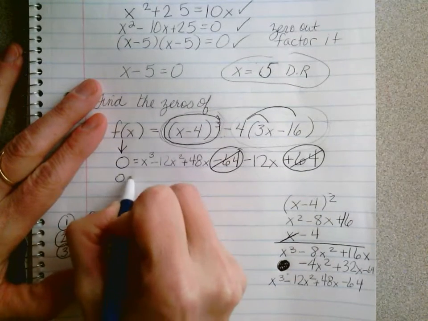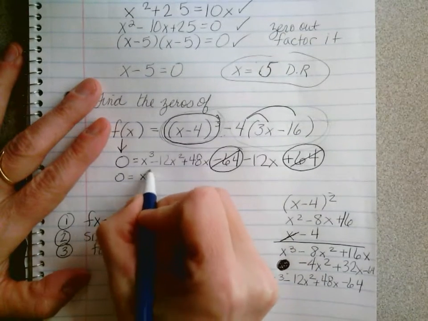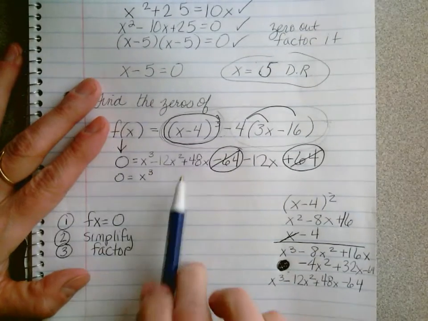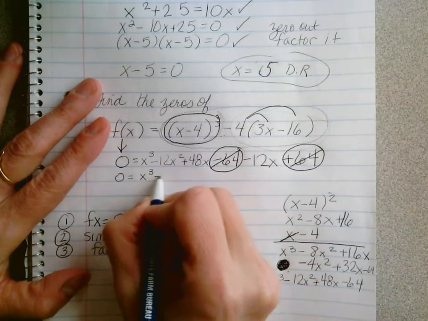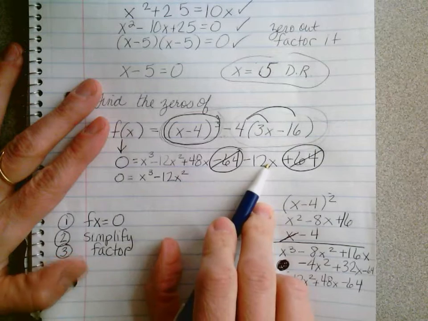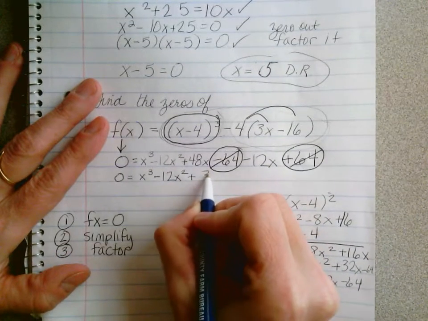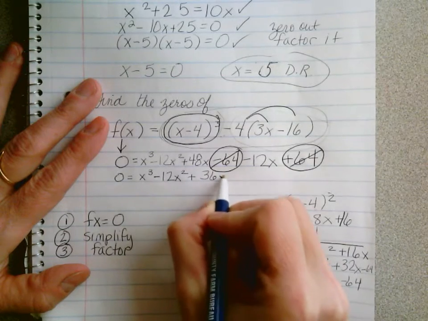So 0 is equal to, all right, so we've got x cubed combined with nothing, x squareds combined with nothing, but the 48 and the negative 12 become what, 36x? Okay.